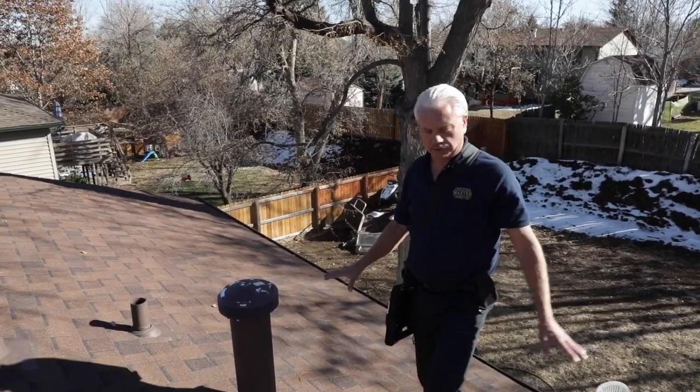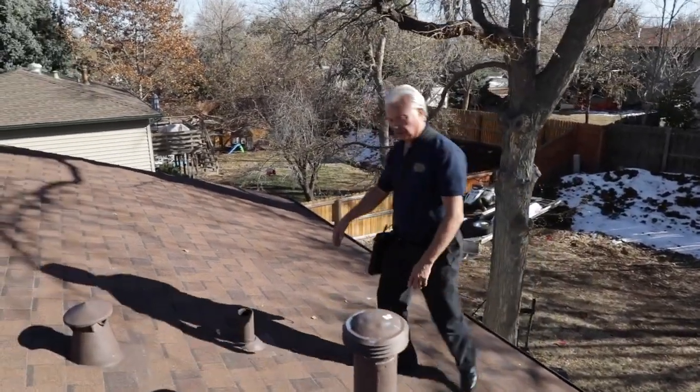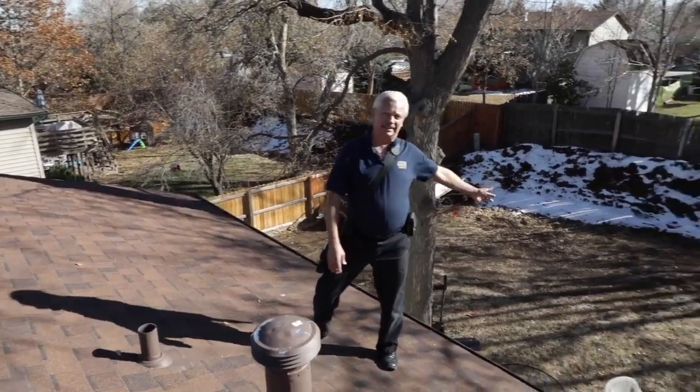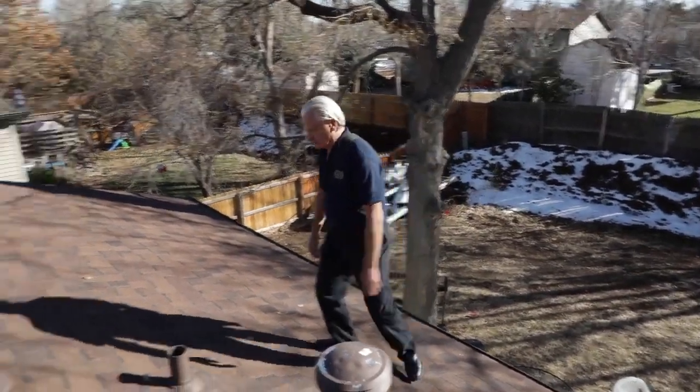Never ever walk backwards on a roof. You'll notice I walk sideways. Don't do this. You might get to the edge and not be thinking about it and go off.